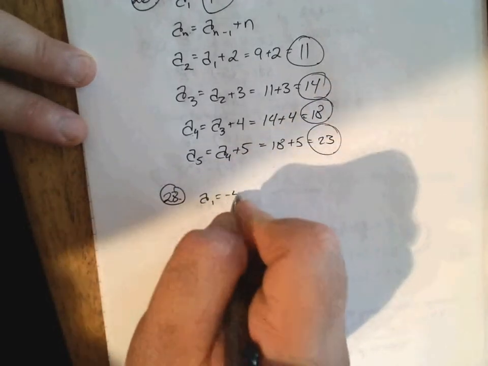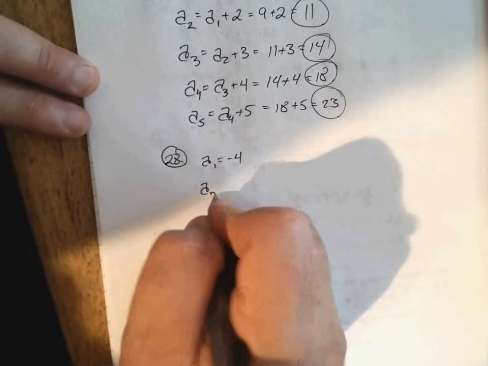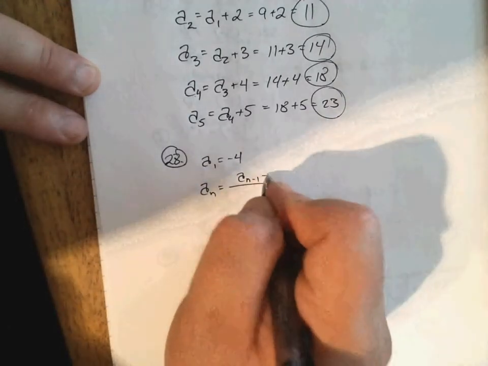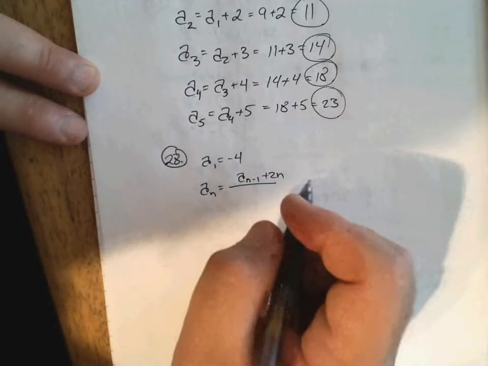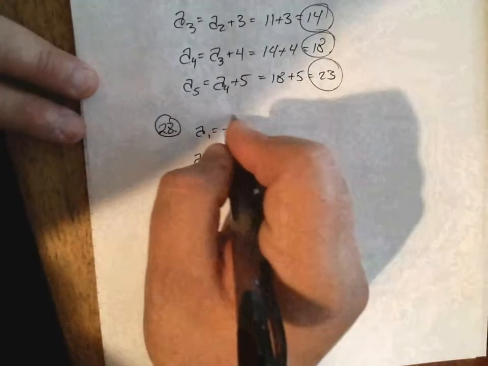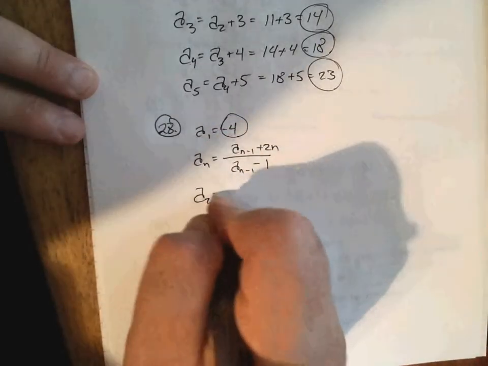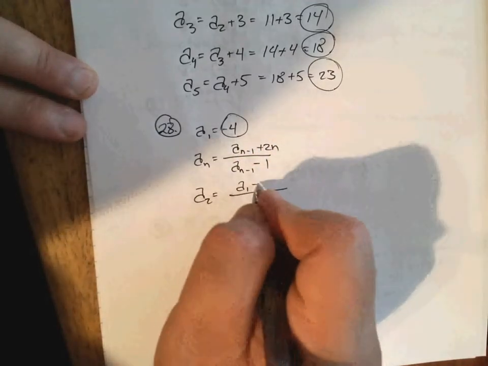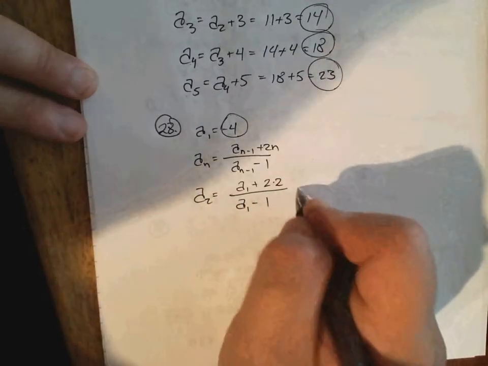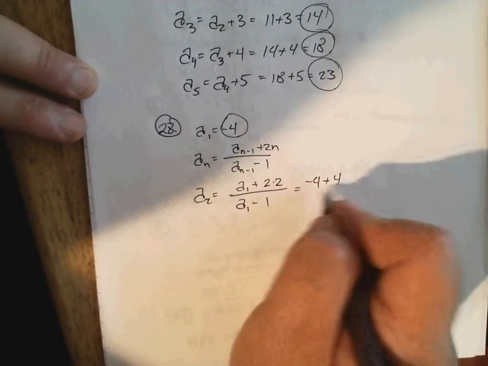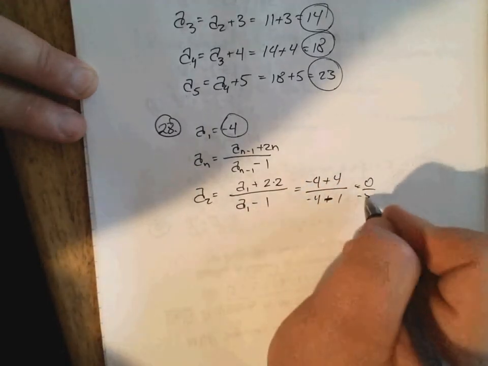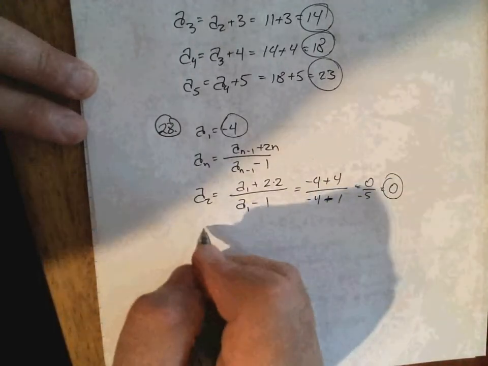Number 28. A sub 1 is negative 4. A sub n, the recurrence relation, is a sub (n minus 1) plus 2n divided by a sub (n minus 1) minus 1. So of course there's the first term of the sequence. A sub 2 is going to be a sub 1 plus 2 times 2 divided by a sub 1 minus 1. So that's negative 4 plus 4 over negative 4 minus 1. A 0 over negative 5 is 0.